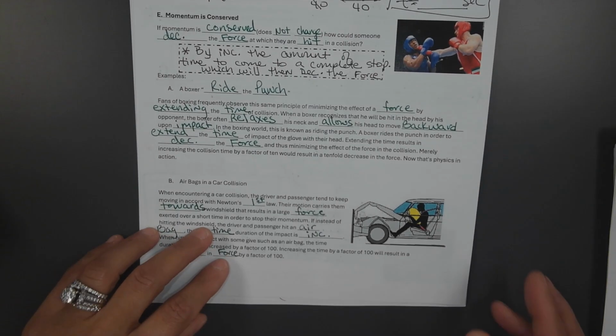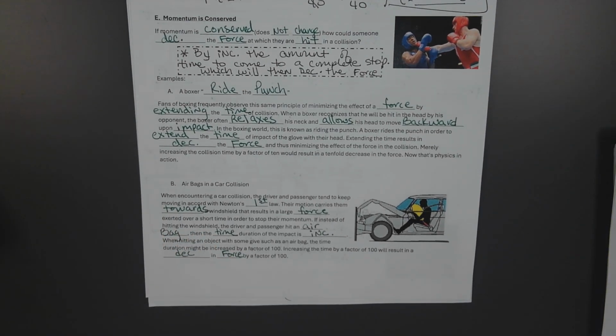Then we started talking about how, whoa, let's try to slow down or decrease the amount of force on an object. Specifically, it comes to people. Too many people in the past are noticing that there are concussions and injuries going on with football and baseball and hockey and, whoa, wait a minute, cars, right? We depend on cars to travel so much. So how do we decrease the amount of injury?